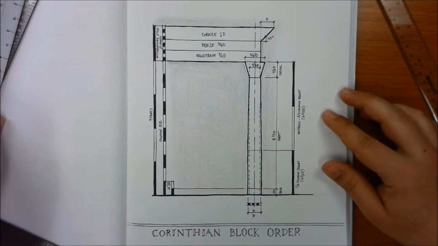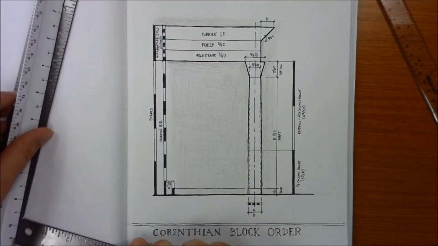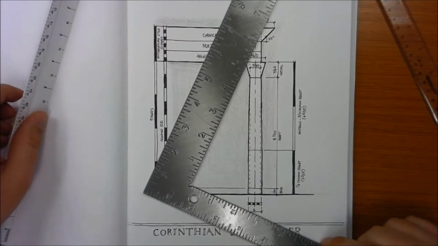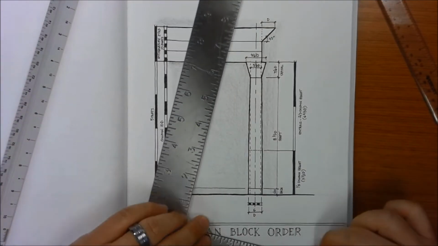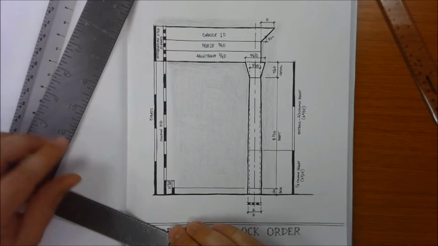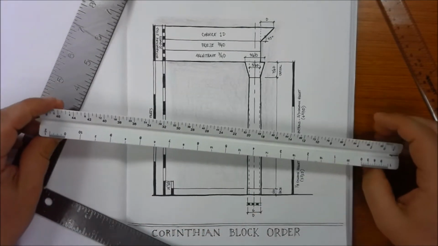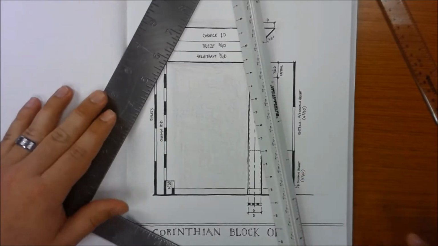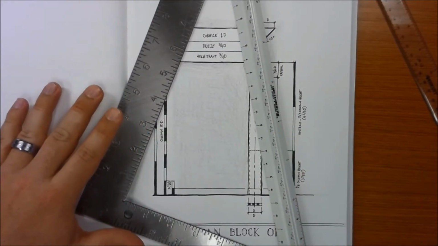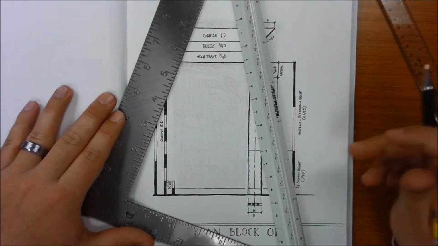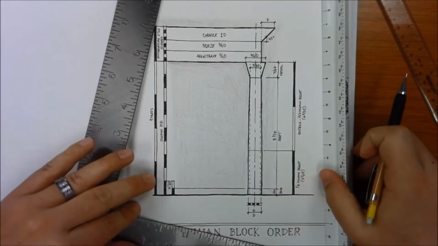So for the drawing that we're going to be producing, you're going to need a couple of things. One, either a square or a rolling ruler, a triangle. You're going to need an architect's scale. You'll also need a mechanical pencil or pen as we go through this process.